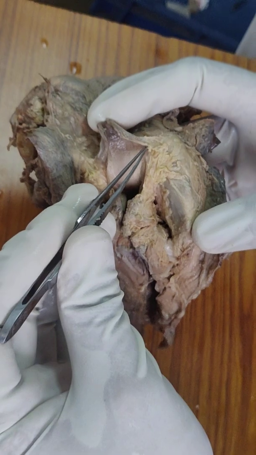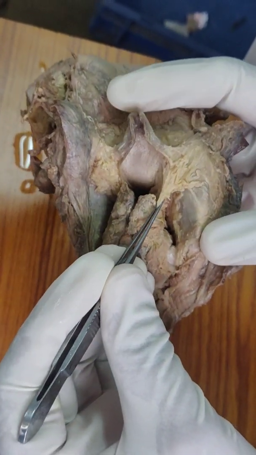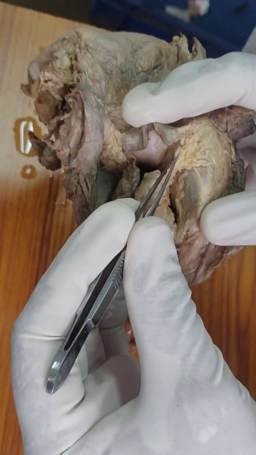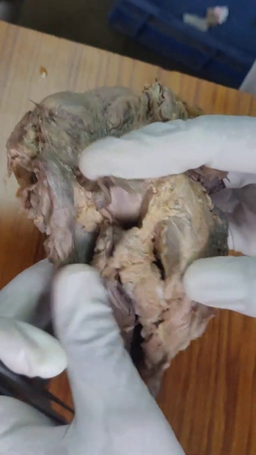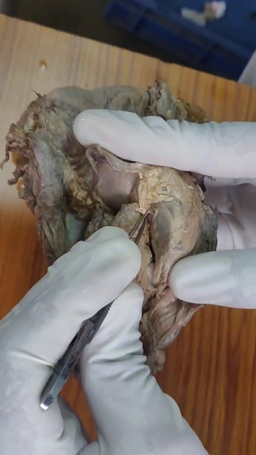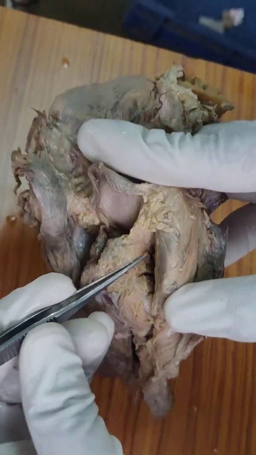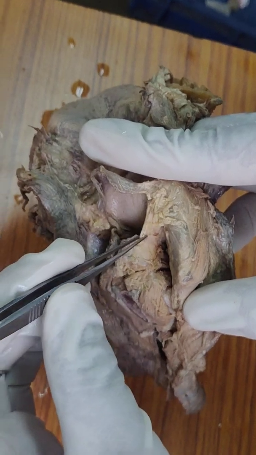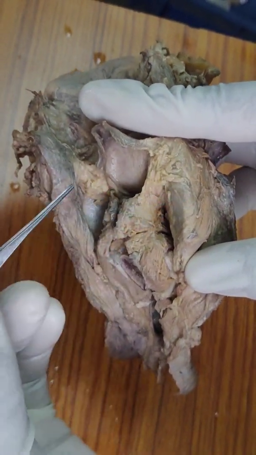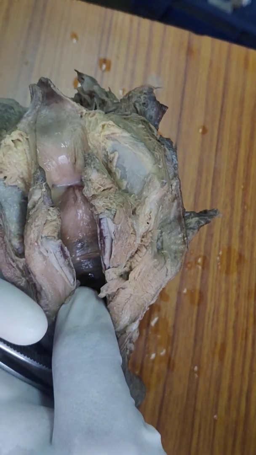Contraction of the aryepiglottic muscles leads to the epiglottis closing, so the laryngeal inlet is closed. While contraction of the thyroepiglottic muscles leads to the laryngeal inlet opening. So this is about the epiglottis.